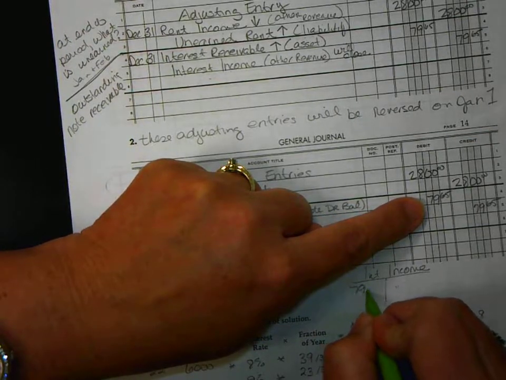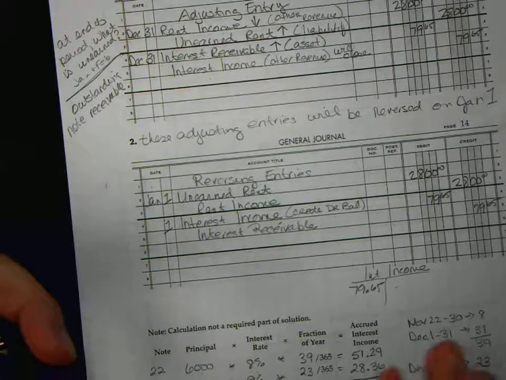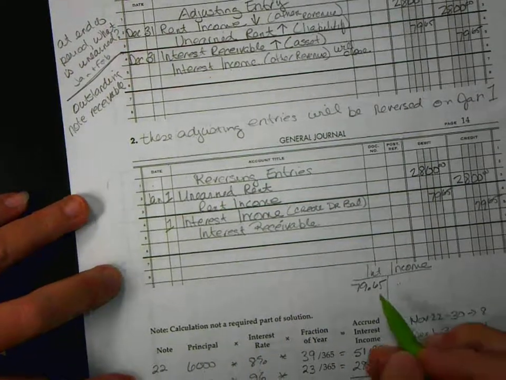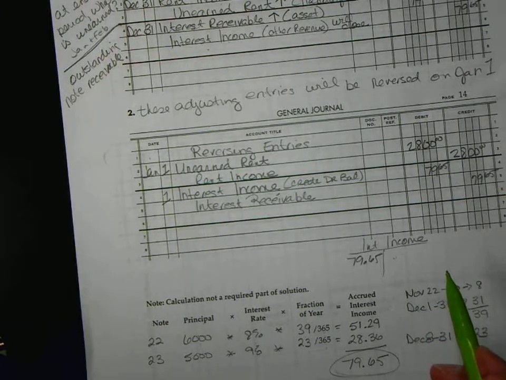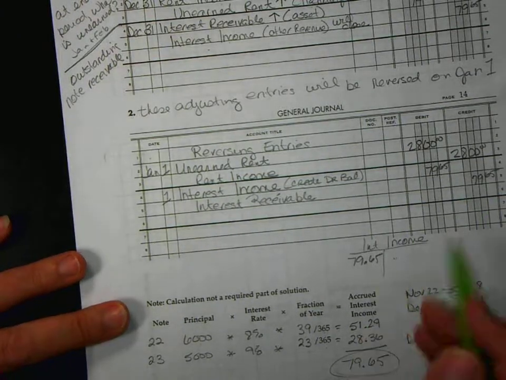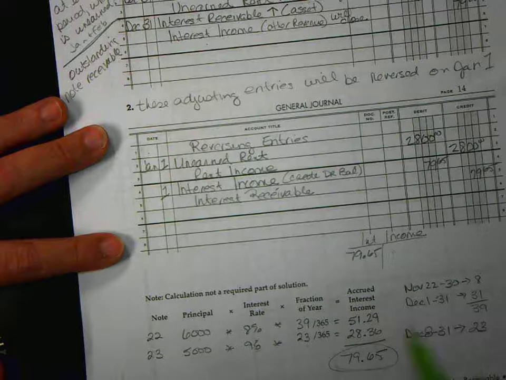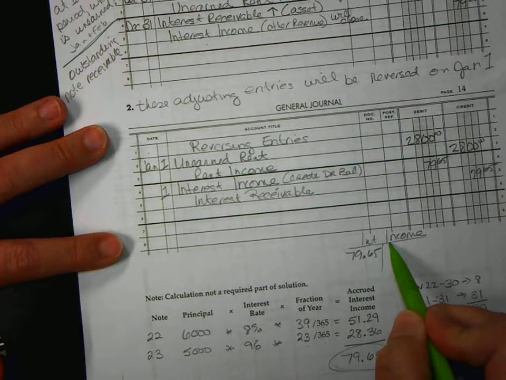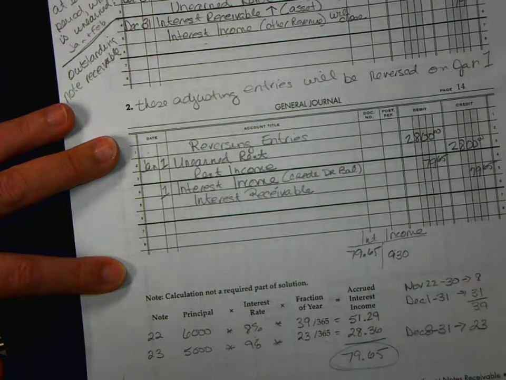But then what happens, if you remember from when we did this with expenses, when we actually record the full amount, let's say in March, we get the full payment for the note plus all the interest. When we get that full amount that gets paid to us, it is interest income. And let's just say for our purposes that was $930. So this was the reversal, and this is when it got paid to us.